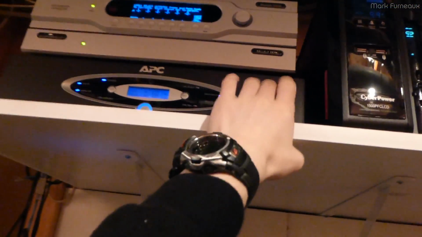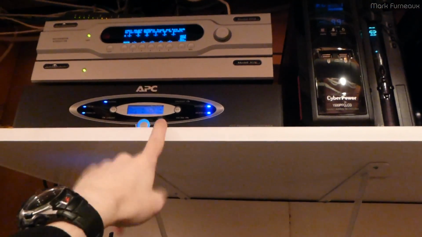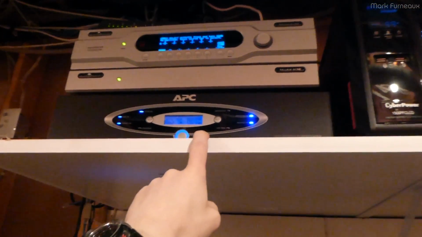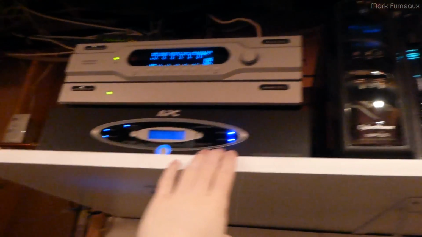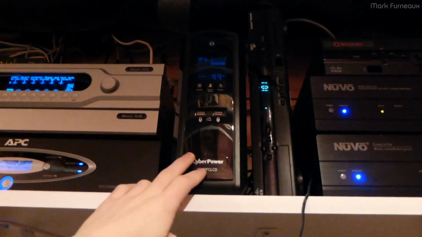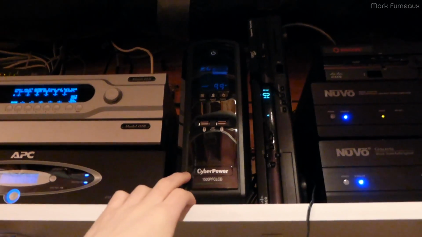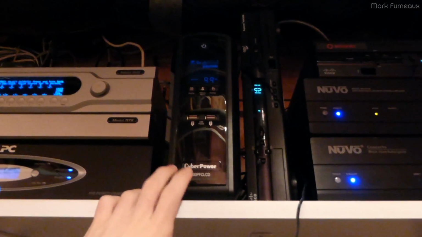A power cleaner, it's not a UPS, it's just a power cleaner, because the line voltage in this house does some really nasty things, especially when the furnace cycles on and off, because it's really odd. I have two UPSs, they're both the same ones. If you remember my other videos, it's the exact same one as what I use in my house.